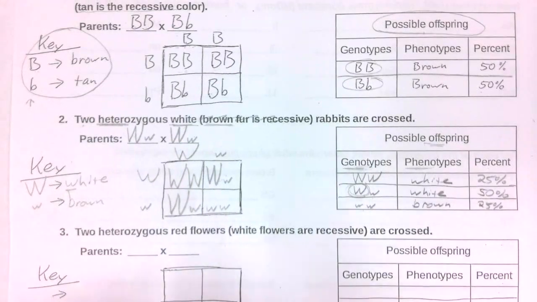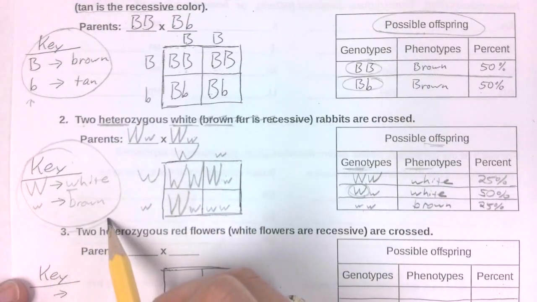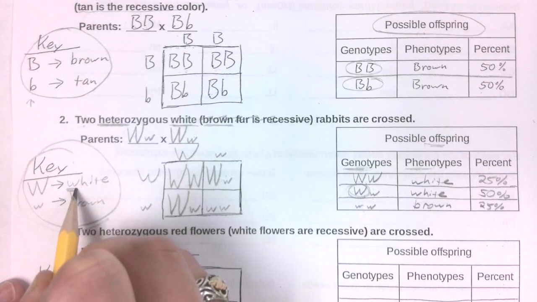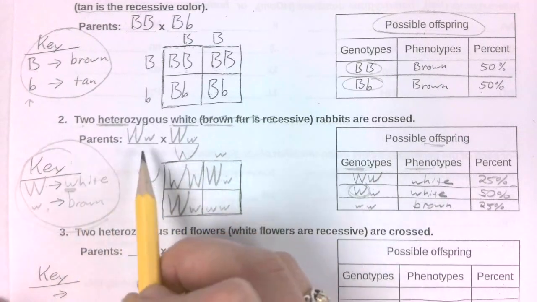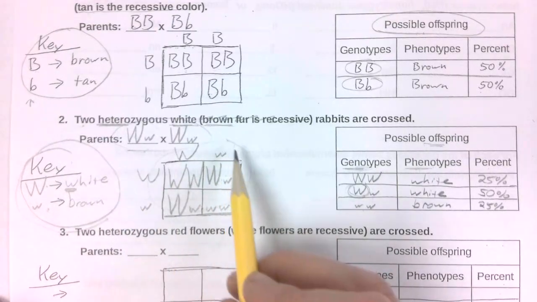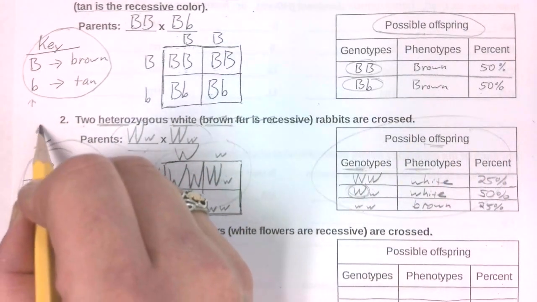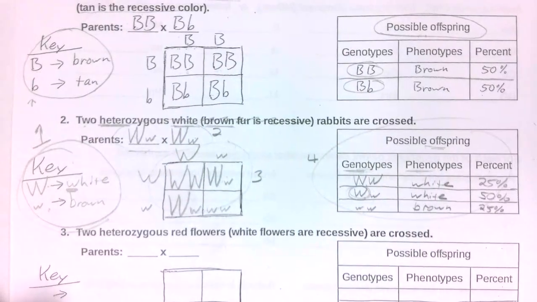Okay? So that's the process you should be going through as we do this. Again, first thing is to find your key. Remember, we're using the first letter of the dominant trait, and we're just using the big and little versions of that same letter. Once you find your key, your next step is to find the parents. Once you've done that, fill out your square. Once you've done that, fill out your table. So this is your first step, your second step, your third step, and your fourth step. There you go. I hope that helps.